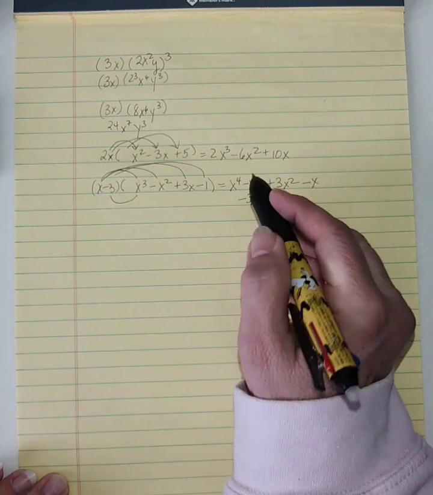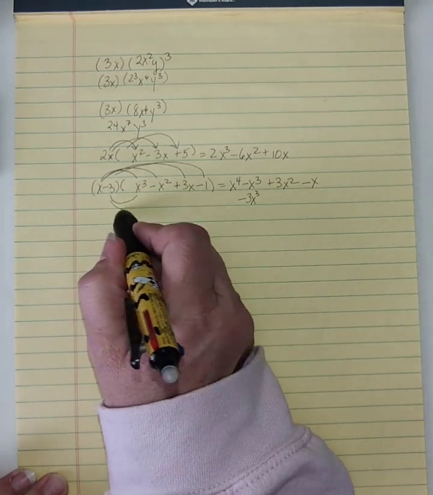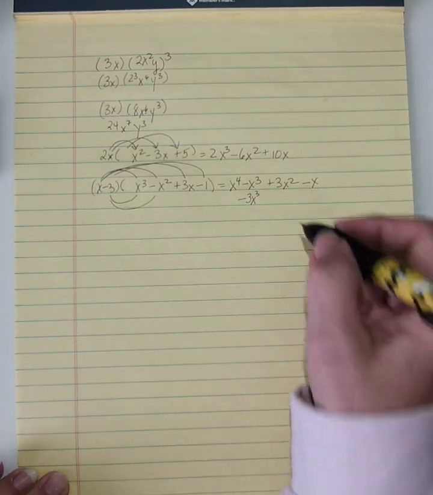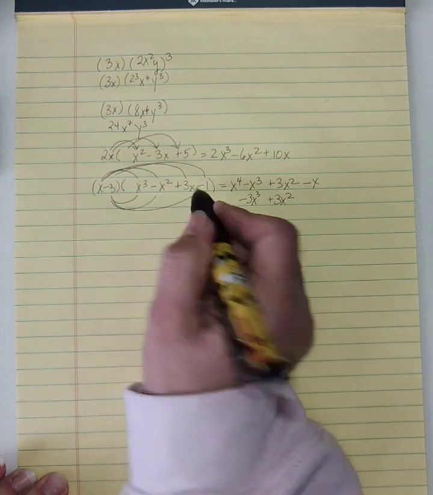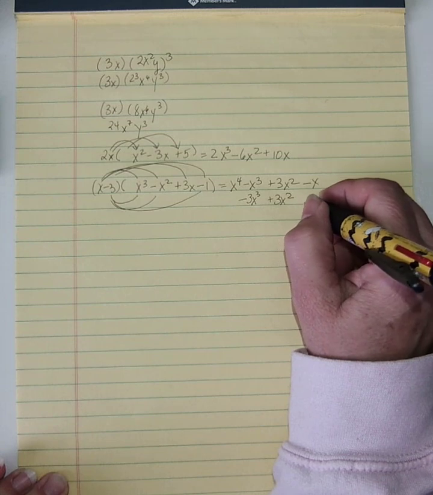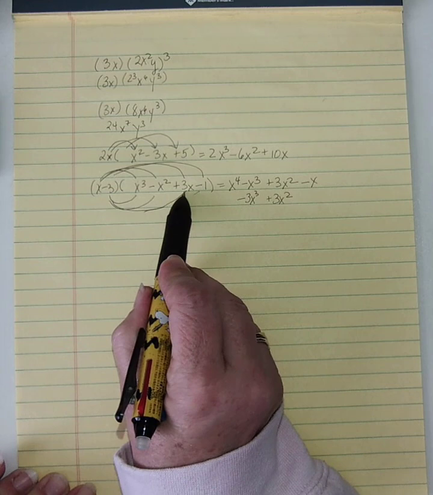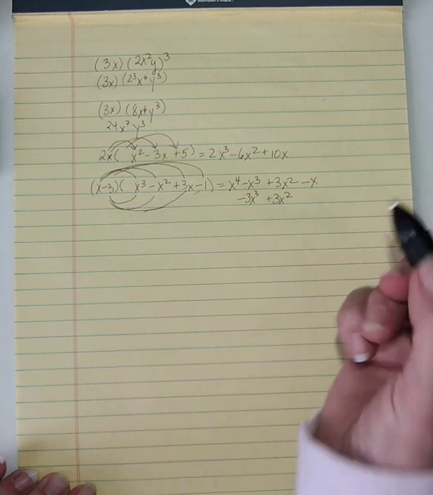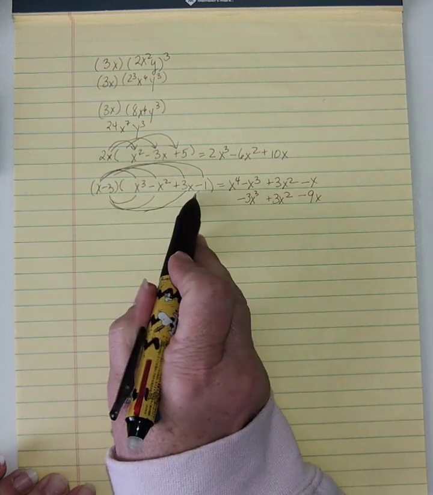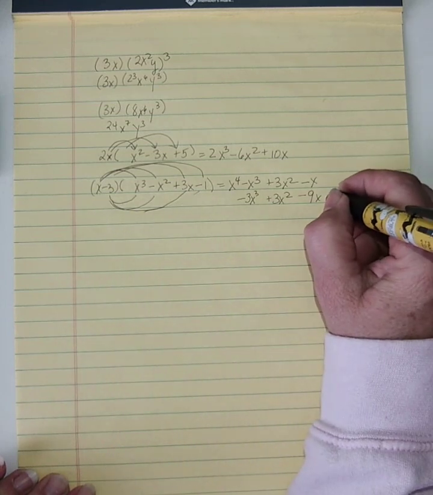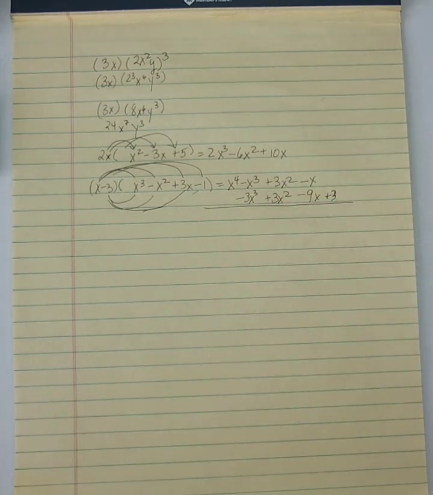The way I like to do it is I like to hook them up together and sort of stack them as I do it. Negative 3 times negative x squared would give me a positive 3x squared, and negative 3 times 3x would give me a minus 9x, and negative 3 times a negative 1 would be a plus 3 here. And now I add my like terms.